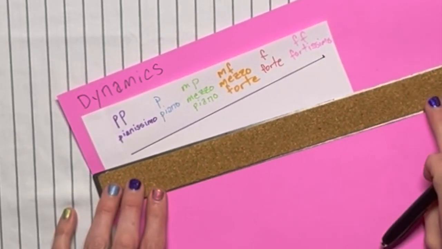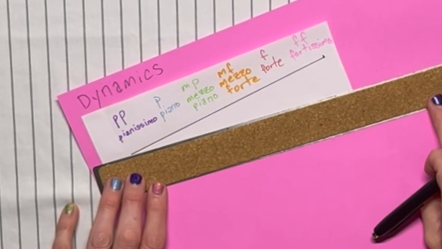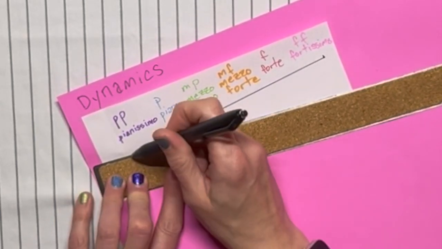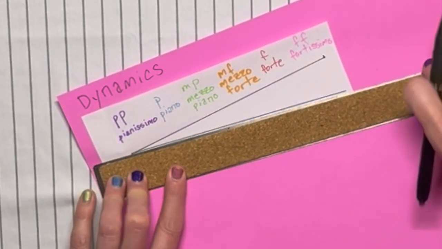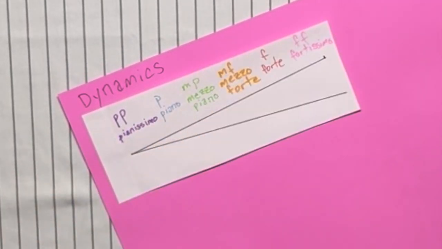I made a little smudge. I'm going to leave that. Remember, we don't need to be perfect. Okay, and it connects over here. Then it goes this way. So now I have this alligator shape right here. So go ahead and draw that on your dynamics chart here.